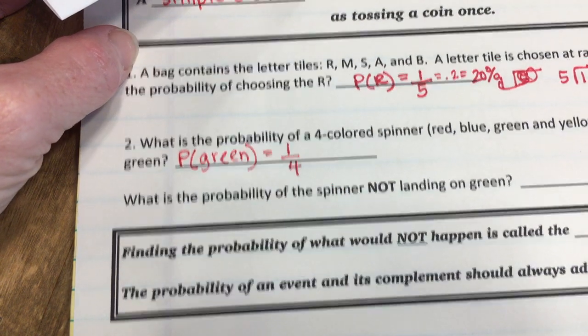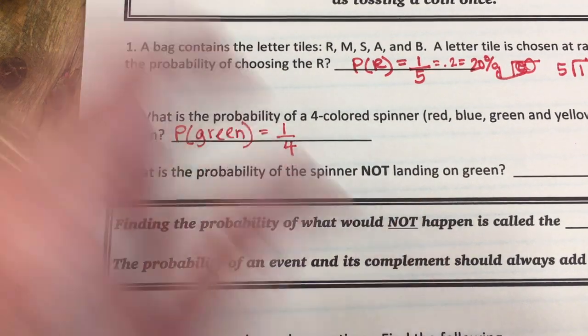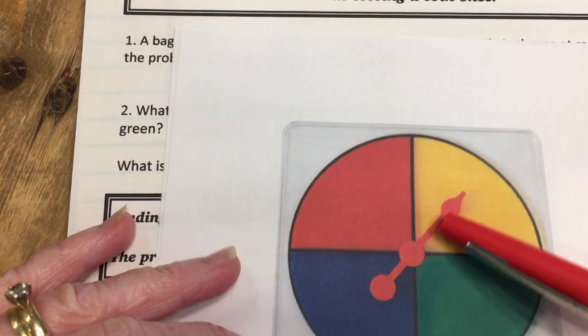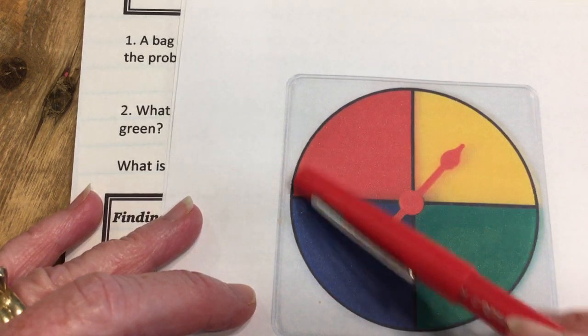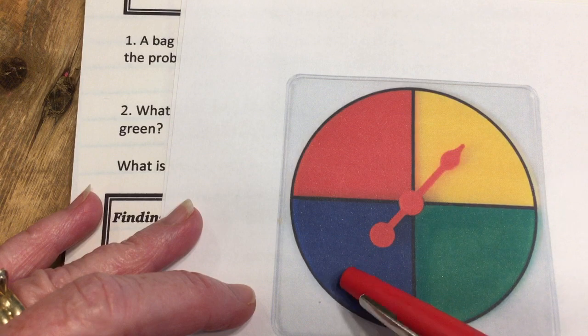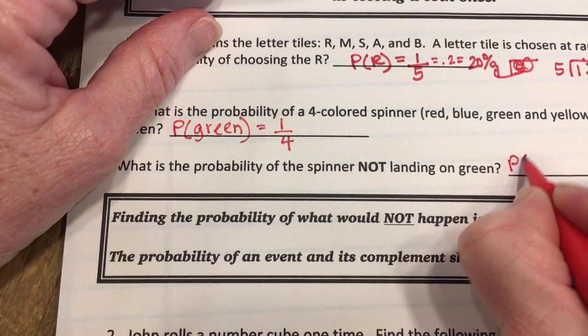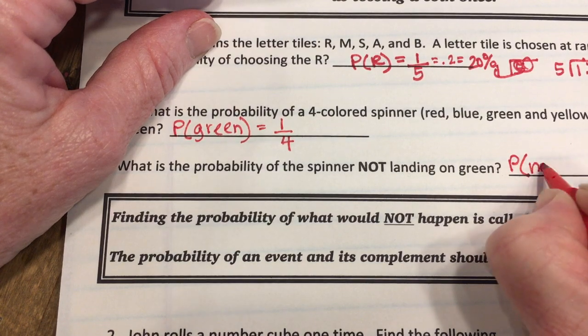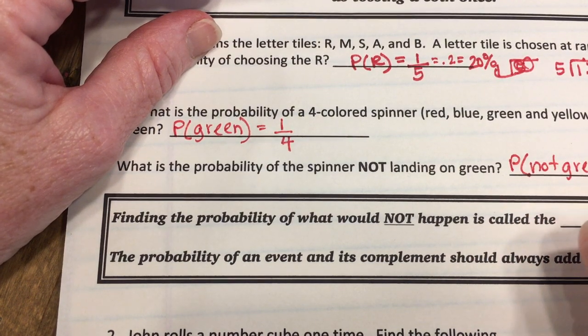All right, so let's think about this. What's the probability of not landing on green? Well, if I look at my spinner, how many of these are not green? 1, 2, 3. 3 out of how many? 1, 2, 3, 4. So I could say the probability of not green would be 3 out of 4.